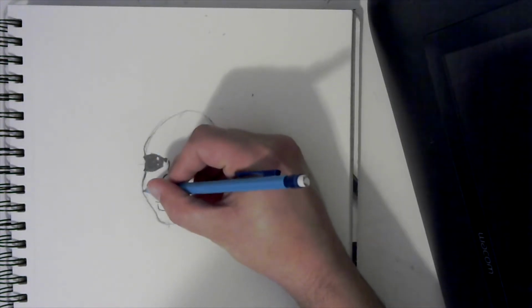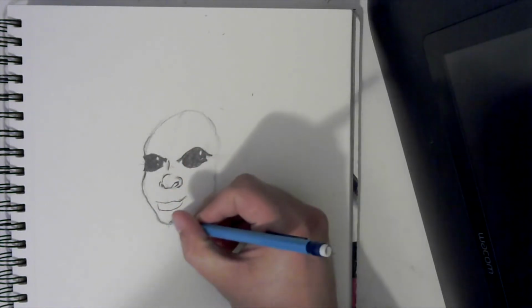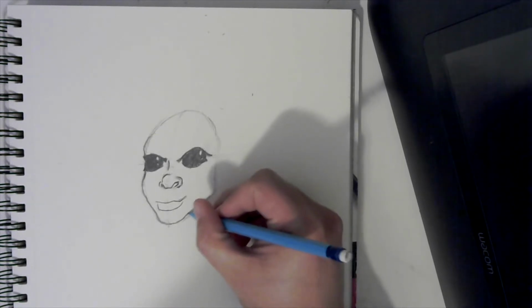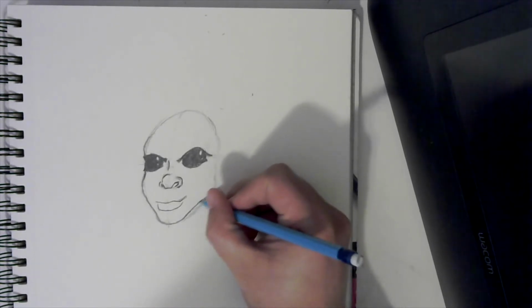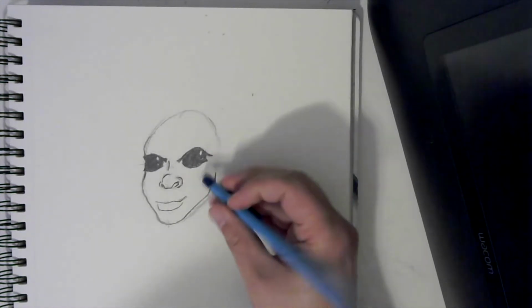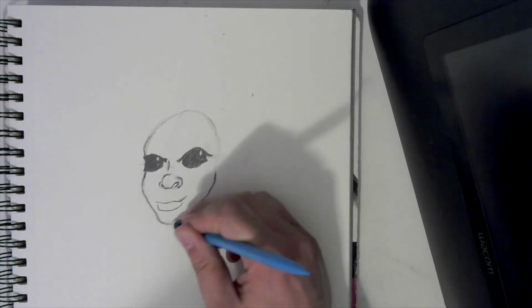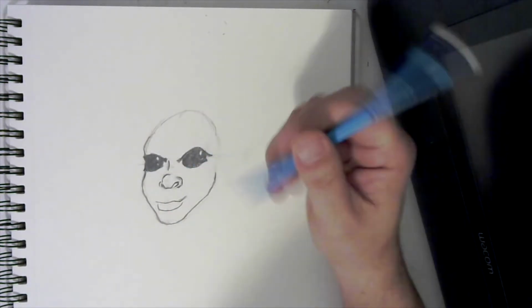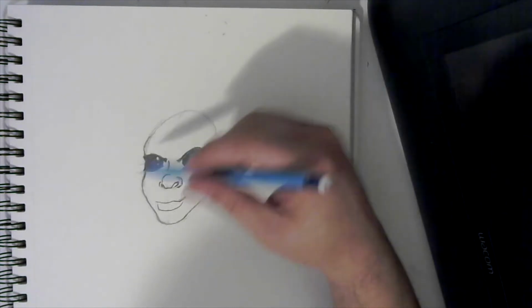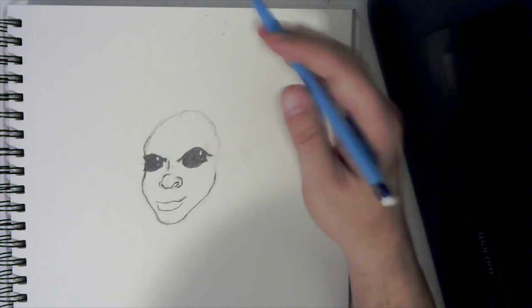We have our cheek here, so I can finalize that. Now as I come around with my chin, I want to bring it up a little bit and then curve into that jawline. Now we have a couple options here because we have those antenna that come off.